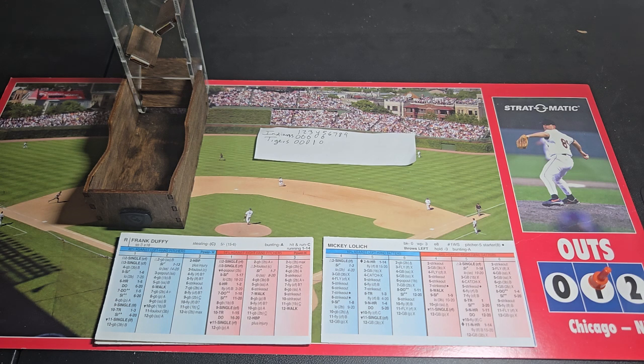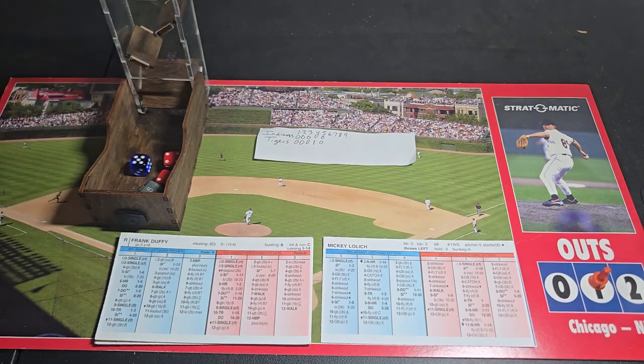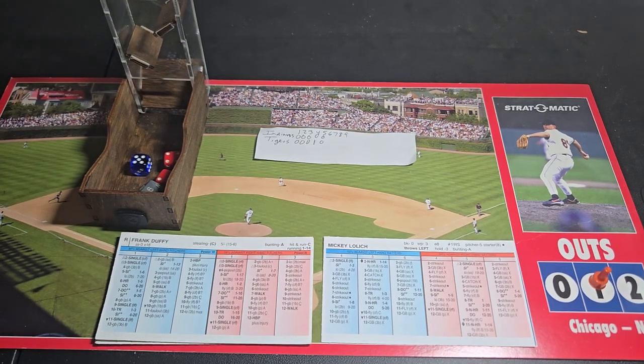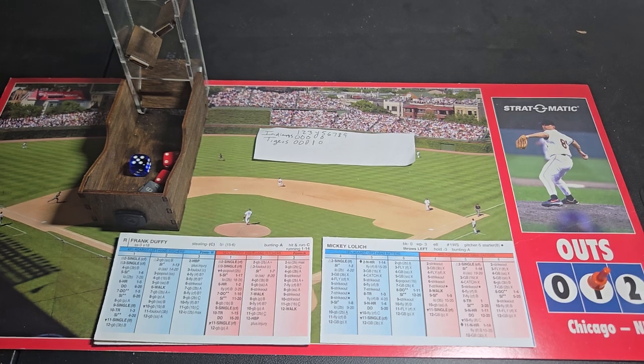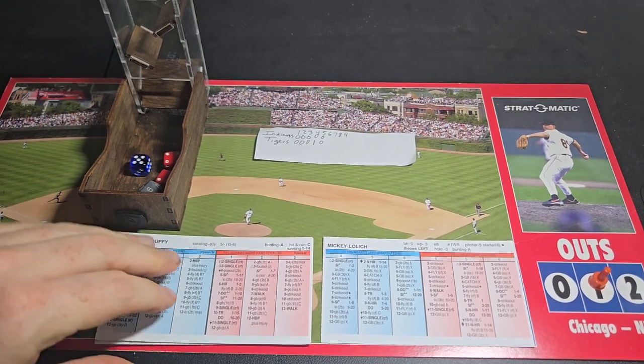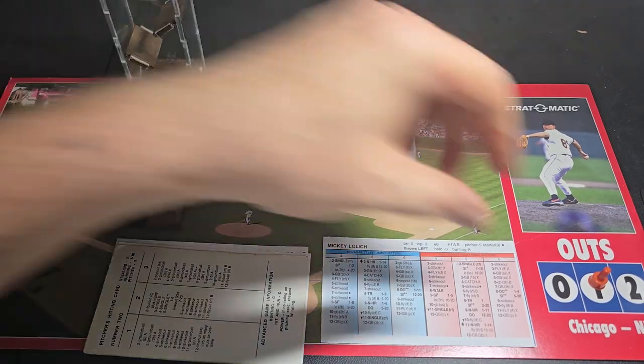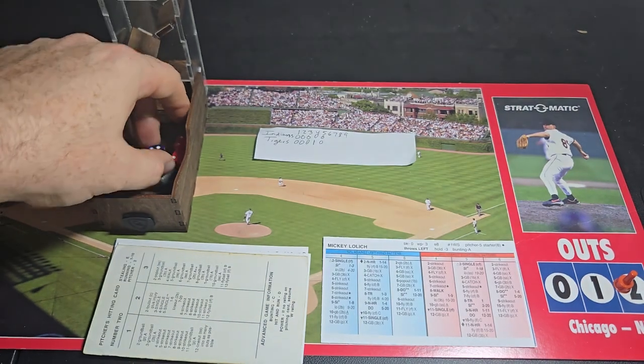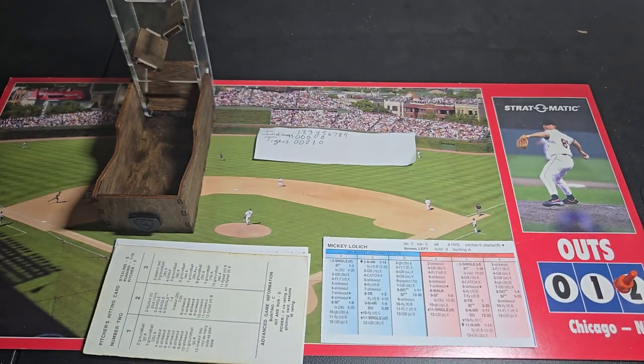Only hit for the Indians so far. 5 and a 6. And that's a fly ball to right field. Going back a few steps is Northrup. 2 away. And here is Gaylord Perry.